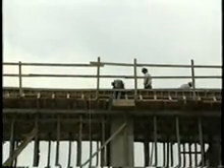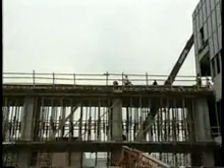Any scaffold must be constructed to safely support a weight 4 times the maximum intended load. For example, a scaffold normally expected to hold a 200-pound man and his 20 pounds of material should be designed to support 880 pounds without breaking.